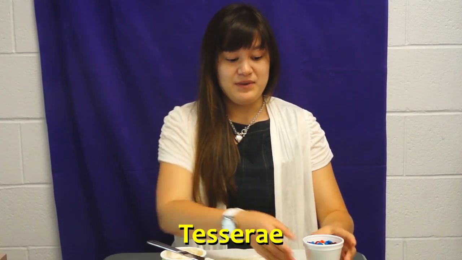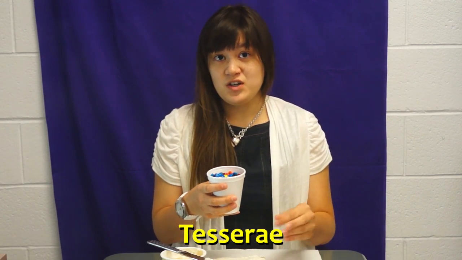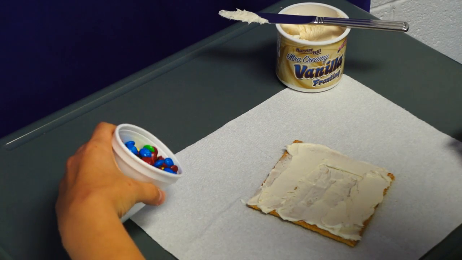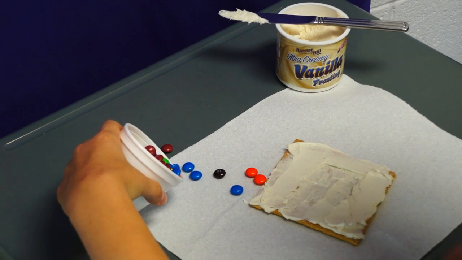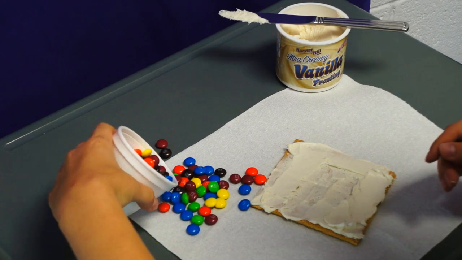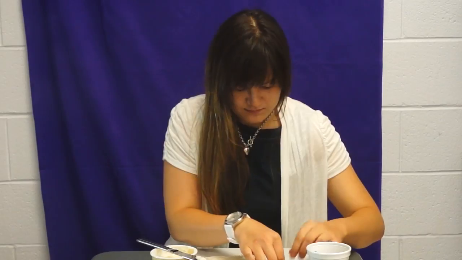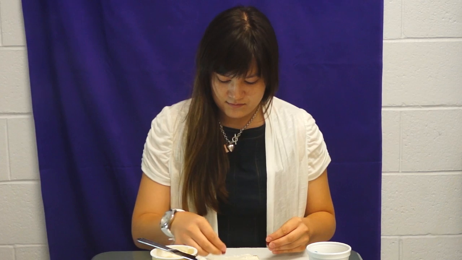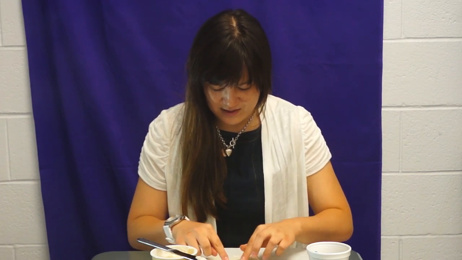Now it's time for the artwork. My tesserae will be M&Ms, as you can see, but yours could also be Skittles or jelly beans or any kind of sweet treats that you really like. So, start by making your main shape in the center of your square base. Let's make a smiley face today.